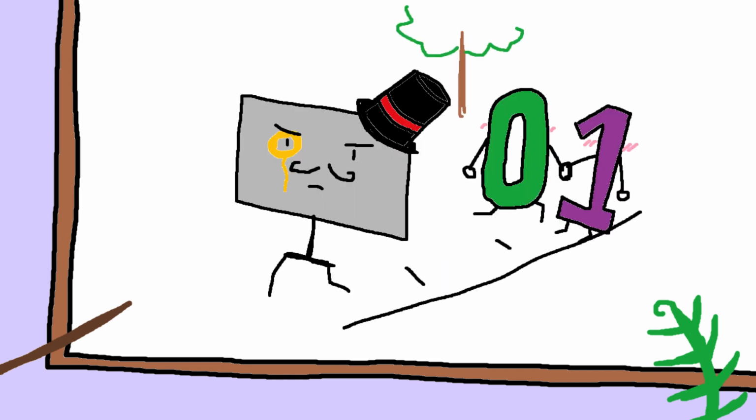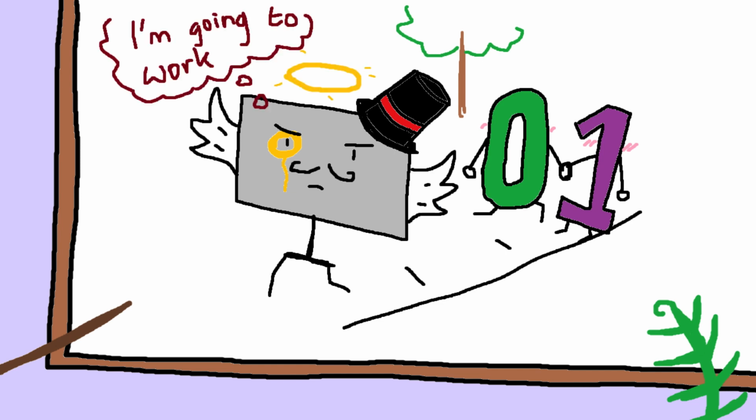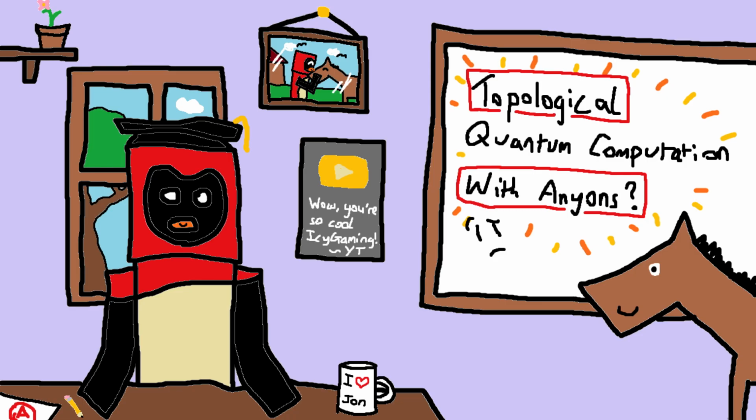So, these fancy I-hate-ones-and-zeros anyon-based computers are sounding pretty good. But how do they work? What even is an anyon? Well, anyons are what puts the topological in topological quantum computer.